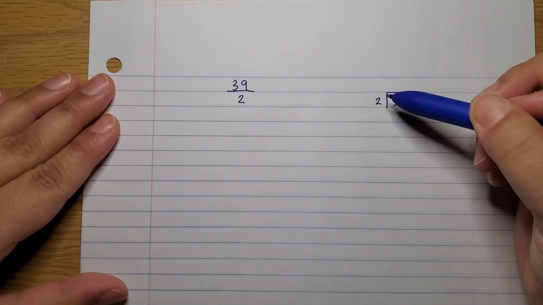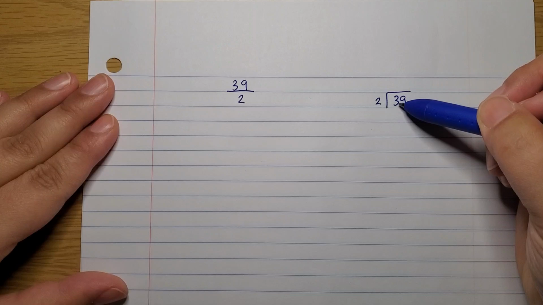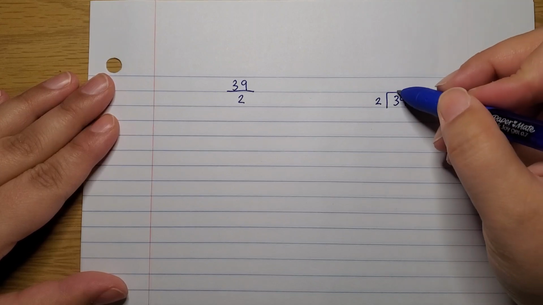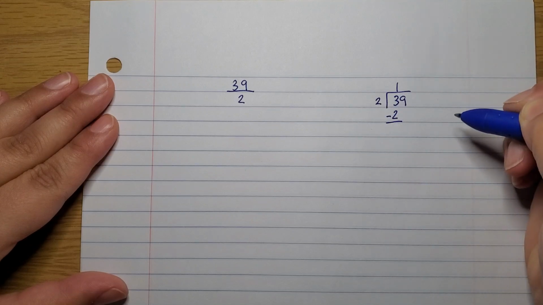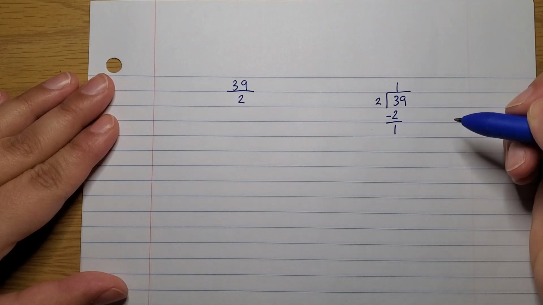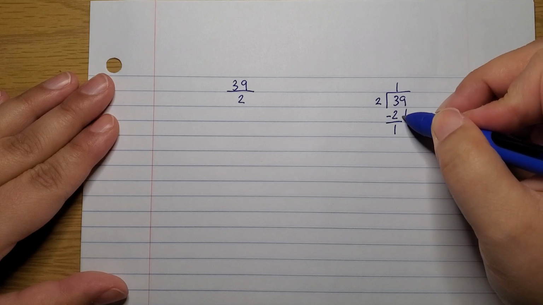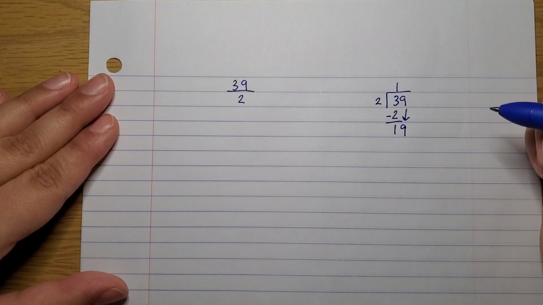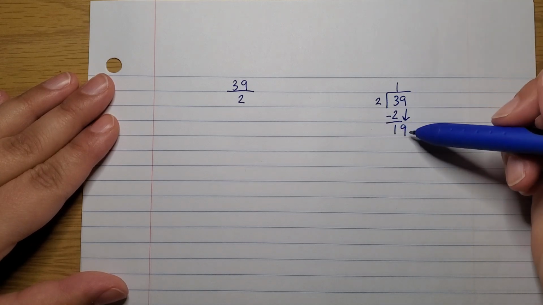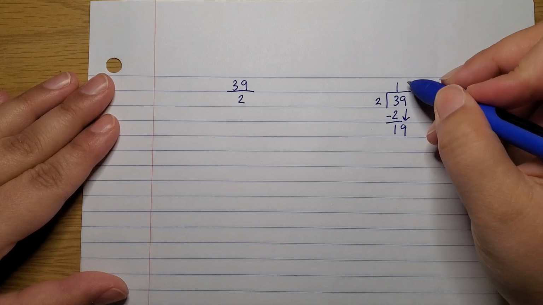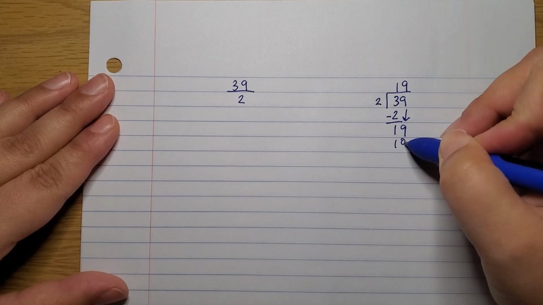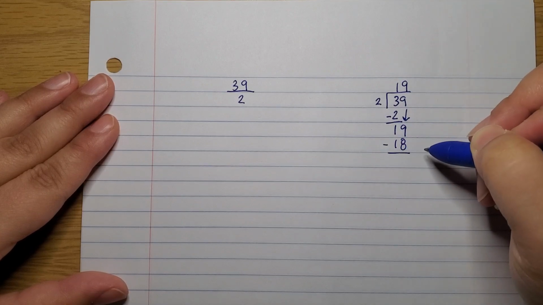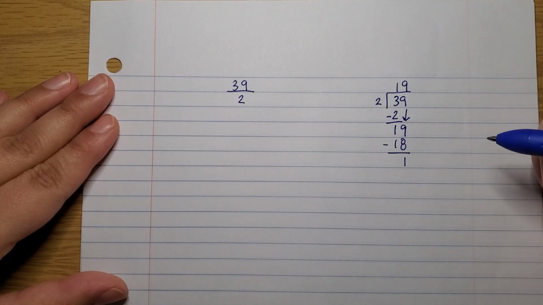Okay, how many times does 2 go into 3? 2 goes into 3 one time, and 1 times 2 is 2. When we subtract, we get a 1, and then we'll bring down the 9. How many times does 2 go into 19? 2 goes into 19 9 times, since 9 times 2 is 18. And when we subtract, we get a remainder of 1.